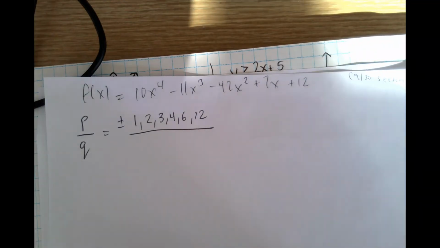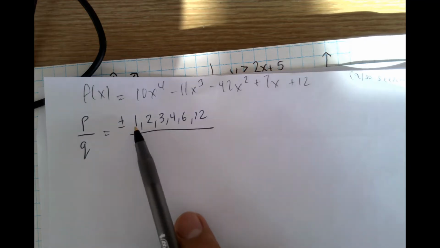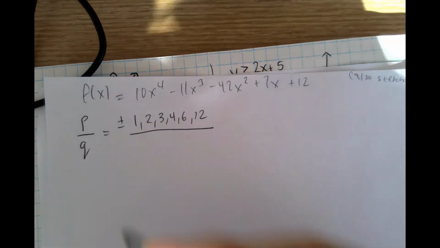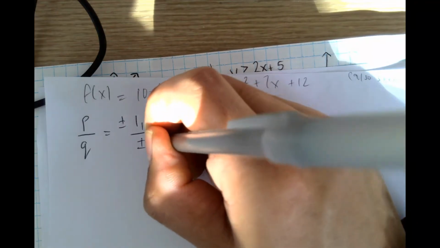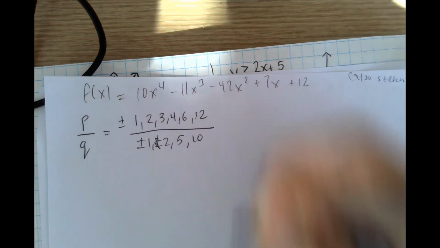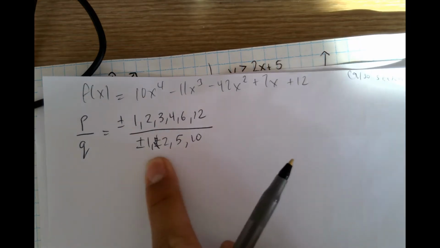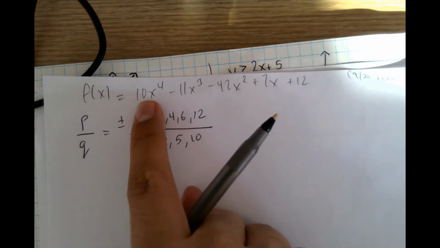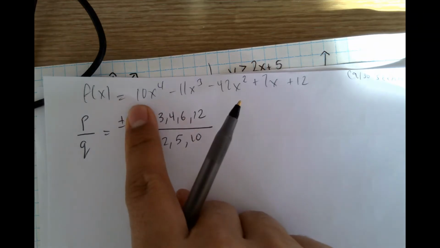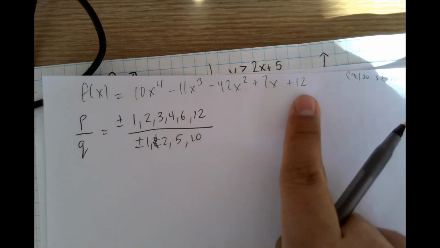When I put the plus or minus in the very front, I'm referring to plus or minus 1, plus or minus 2, plus or minus 3, plus or minus 4, plus or minus 6, plus or minus 12. And then we have plus or minus 1, plus or minus 2, plus or minus 5, and plus or minus 10. I got these numbers because they are all factors of the coefficient of the largest term. So 1, 2, 5, and 10 are all factors of 10, and 1, 2, 3, 4, 6, and 12 are all factors of my constant, 12.